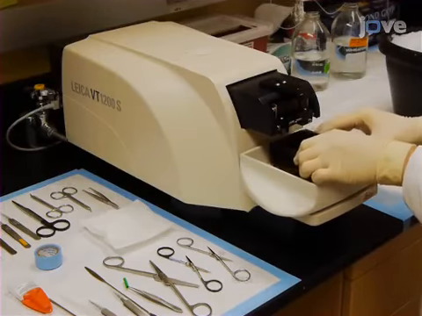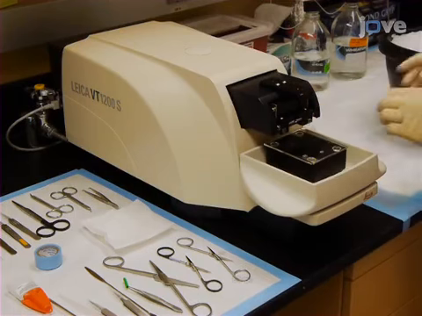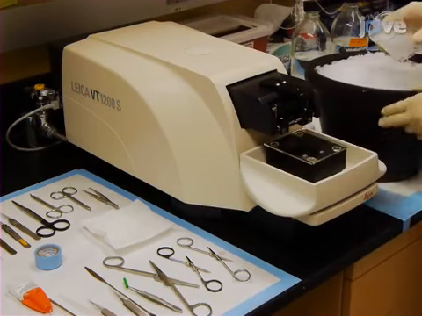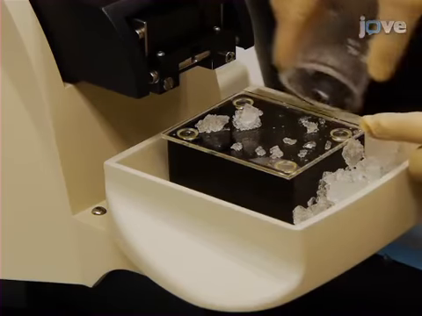To begin this procedure, turn on the vibratome and make sure the drainage is closed. Then, secure the cutting chamber in the vibratome and pack ice around the cutting chamber.